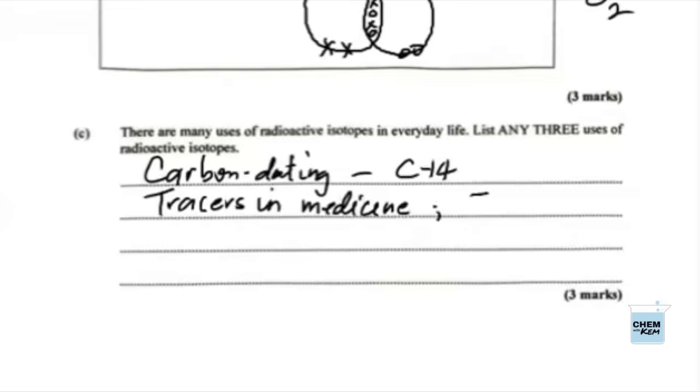So that's iodine-131. We use them to kill cancer cells, and we'll be specific here. And here we're talking about cobalt-60, and we'll use that to kill cancer cells. I'll just leave that right here.